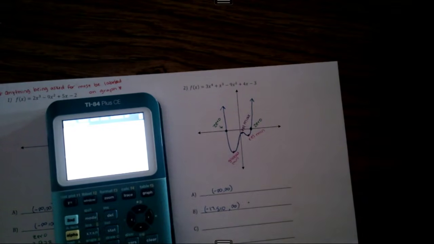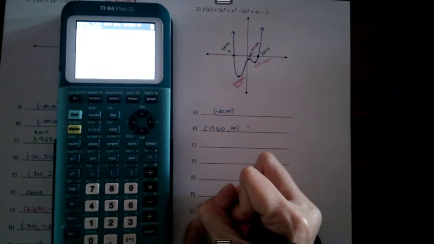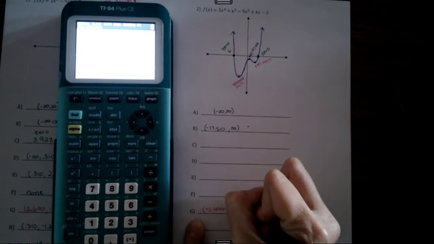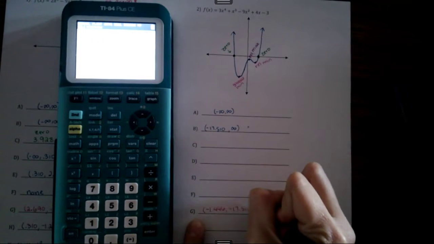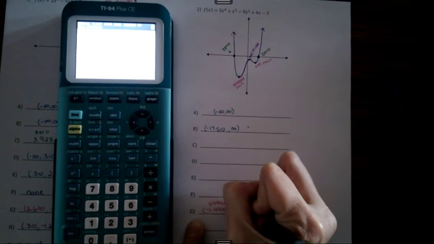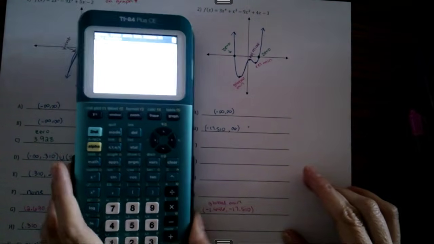All right, let's go ahead and put that in as our minimum here while we have it on our calculators. Okay, and we can go ahead and calculate the rest since we're doing that.